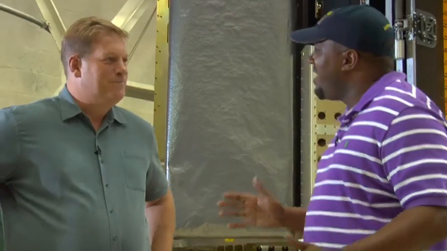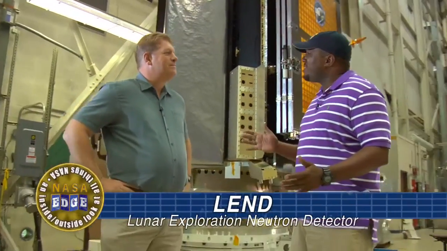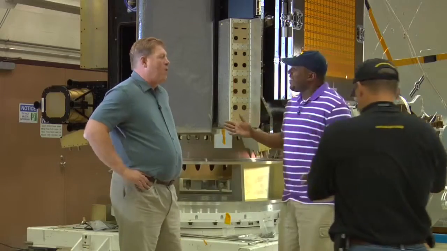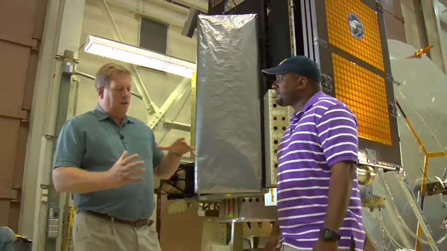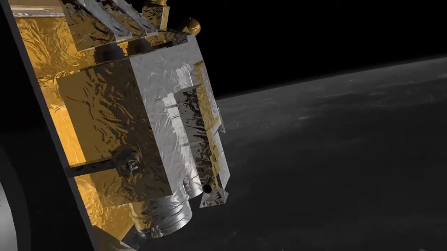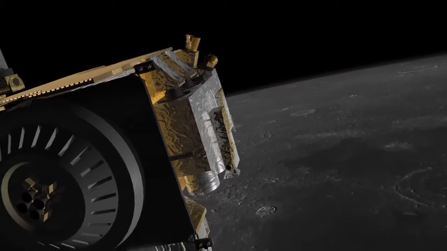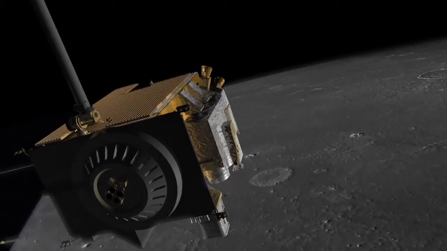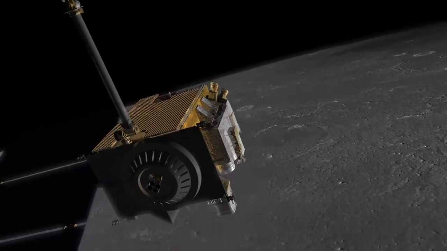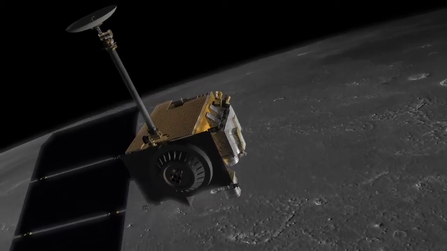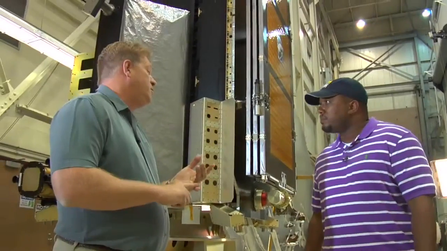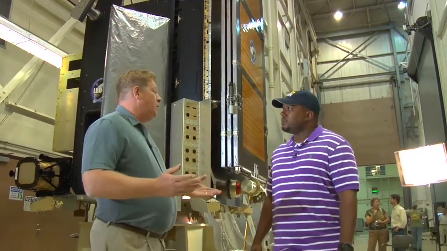Hey guys, I'm here with Tim McClanahan, who is a participating scientist with the LEND instrument on the Lunar Reconnaissance Orbiter. LEND stands for Lunar Exploration Neutron Detector? Yep, exactly. Well, what does it mean? Well, what we're actually trying to do is we're using a detector to look down at the surface of the moon and try to detect hydrogen. And so we're interested in trying to figure out how much is there, because hydrogen might be an important element to be able to use for future exploration uses of water and possibly use it for rocket fuel.